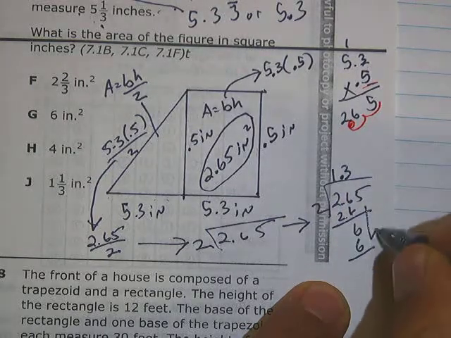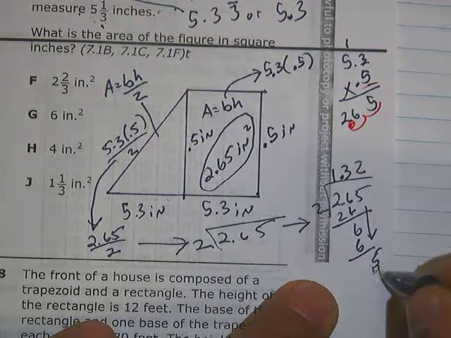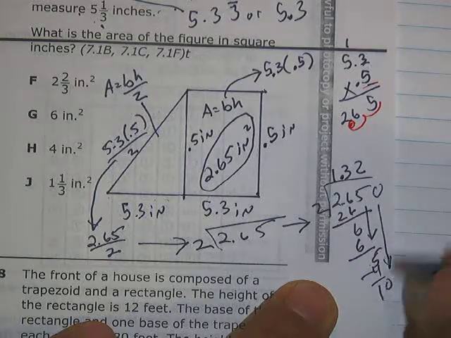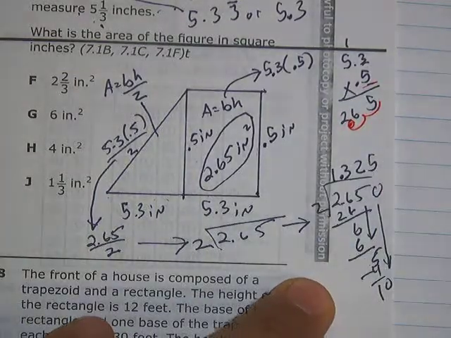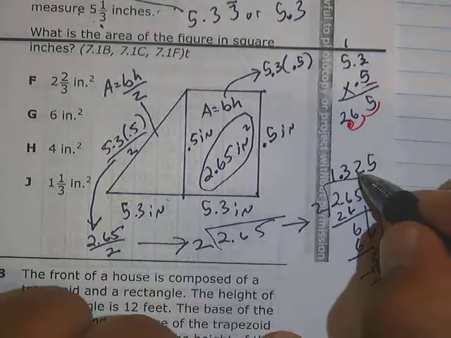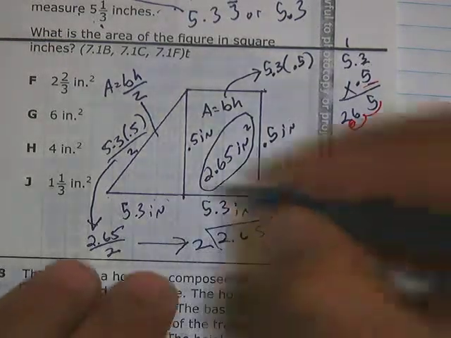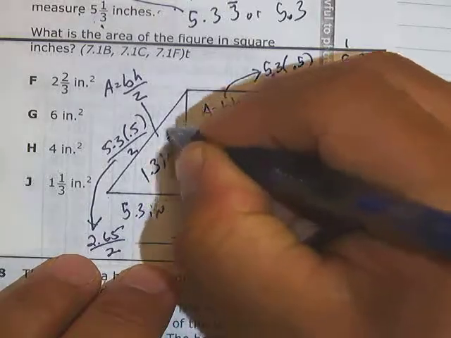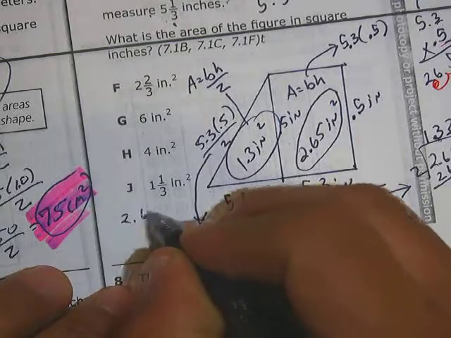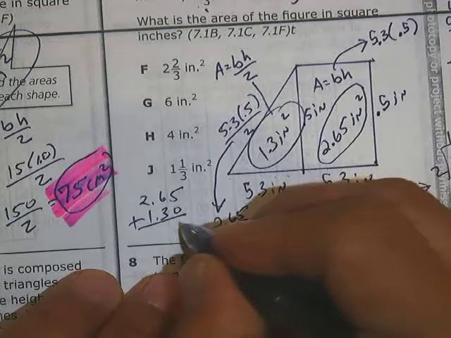Okay. So 2 goes into 2 one time. And so you get a 2, you bring down the 6. 2 goes into 6 3 times. 2 times 3 is 6. You bring the 5 down. 2 goes into 5 2 times. 2 times 2 is 4. 5 minus 4 is 1. You add a 0. 2 goes into 10 5 times. So we get 1.325. Let's round to the nearest tenth. So 5 or more, we add 1 more. 4 or less, we let it rest. So we're going to have 1.3. And so now this is 1.3 square inches.